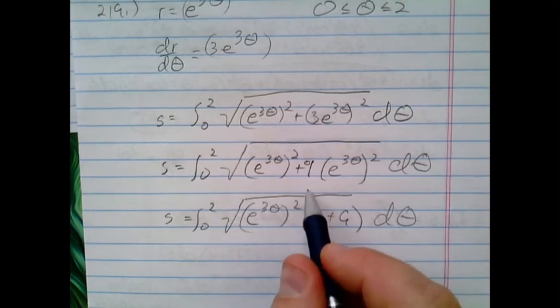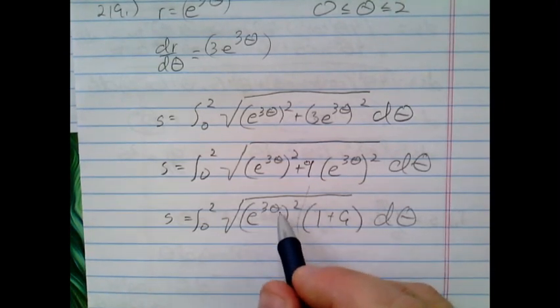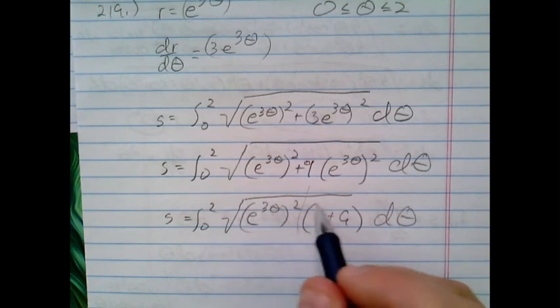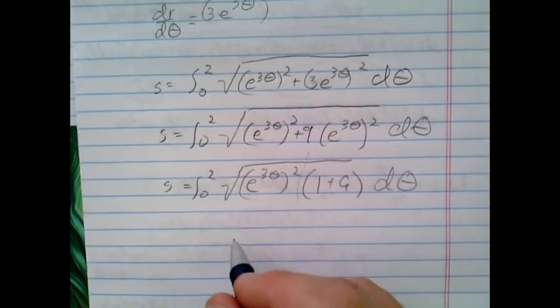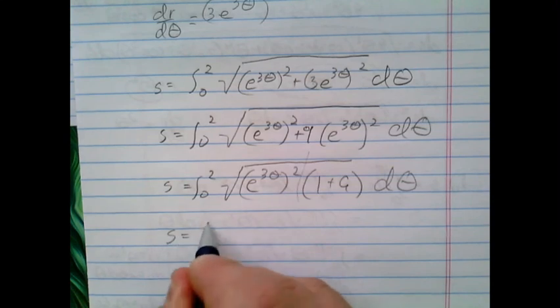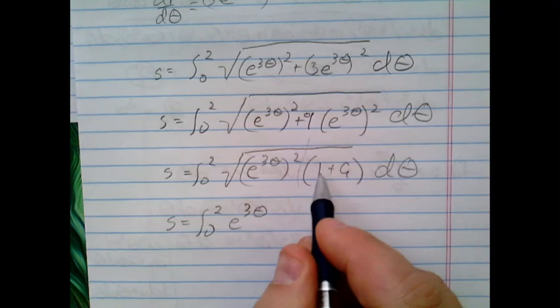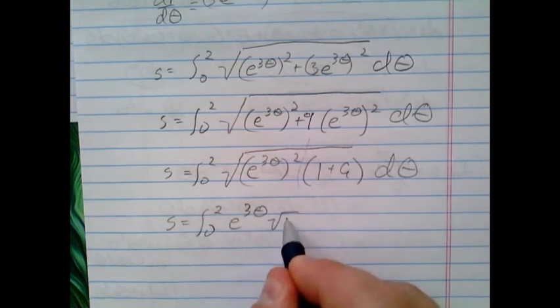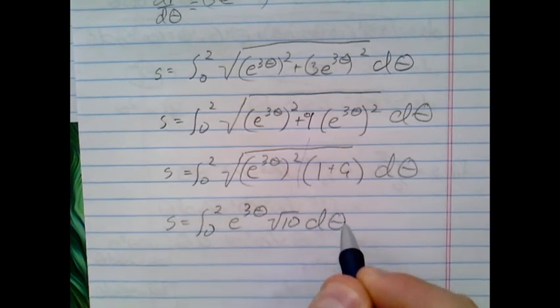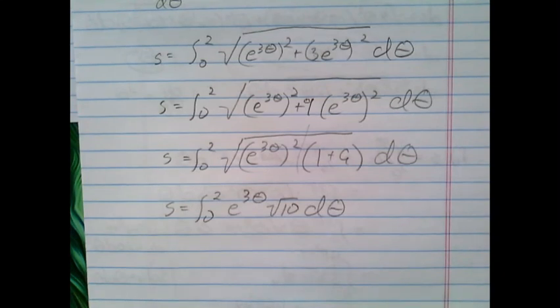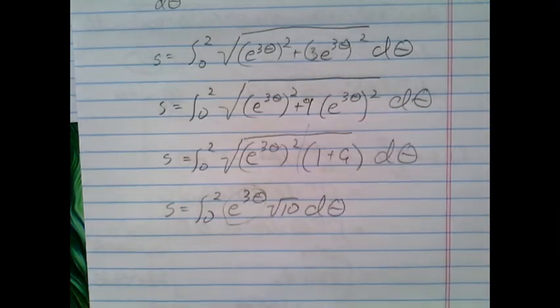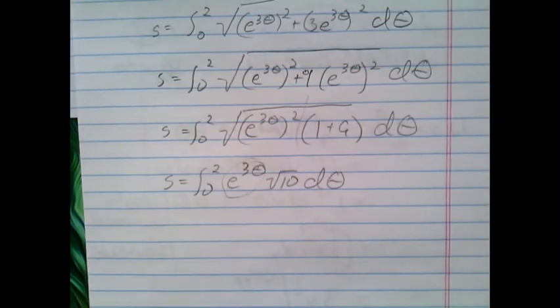Well, I can split my square root here. Okay, on the left of the split, the square root will cancel the square, and I'll just have e to the 3 theta. And over here, I guess I have square root of 10. Well, square root of 10 is a constant. That's an easy thing. Okay, I can really just focus on integrating this part, and the constant will come along for the ride. Let me see, when I integrate e to the 3 theta, I'm going to divide by 3.